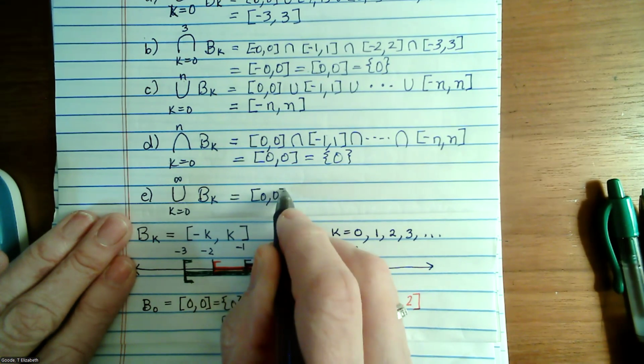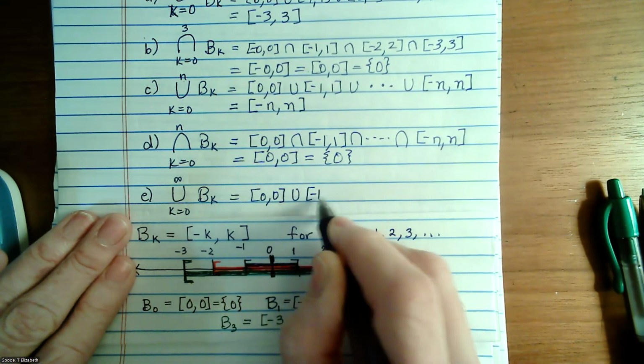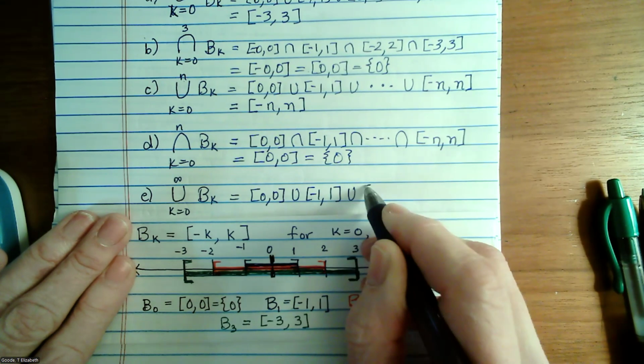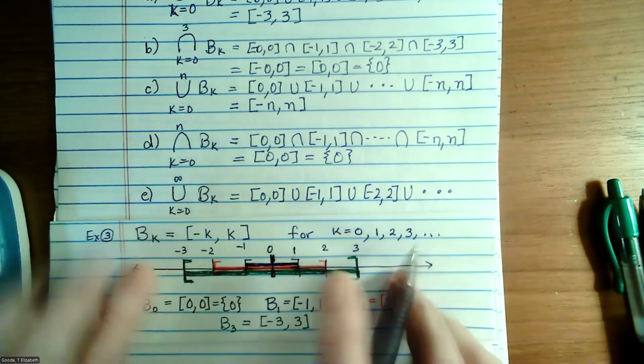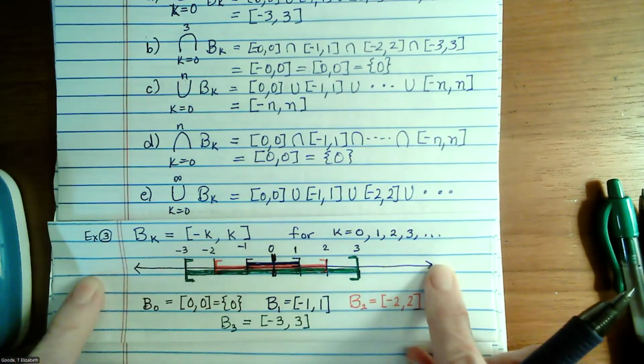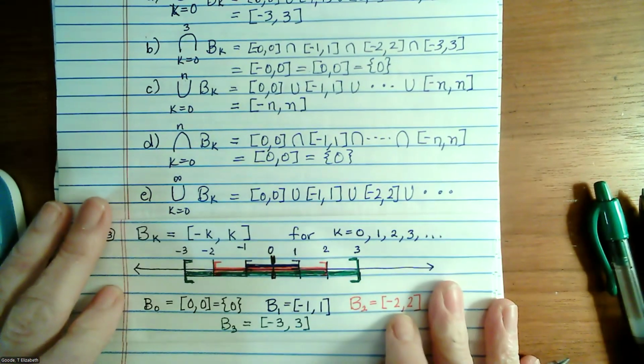So this is union. Something does happen when we add more sets to a union, especially a union where we're just going to keep going forever and ever. What would that union look like?